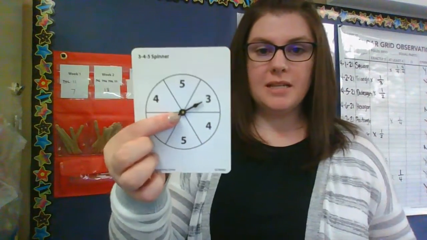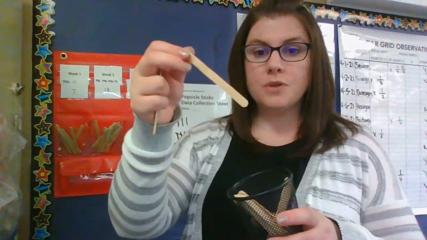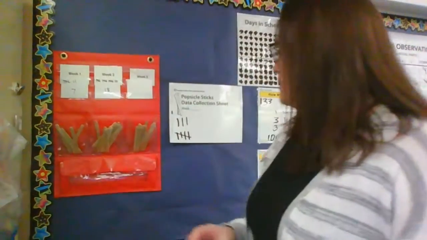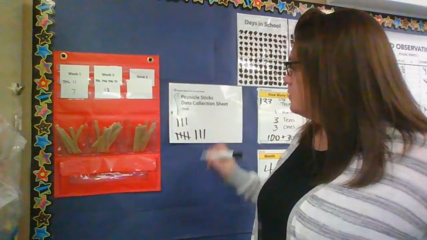All right, last thing we're doing today is collecting some popsicle sticks. Let me spin our spinner. Okay, how many are we collecting today? You got it. Let's pull out 3 sticks. Count with me. 1, 2, 3. So I'm going to drop those in our week 3 collection pouch. I'm going to write 1, 2, 3.